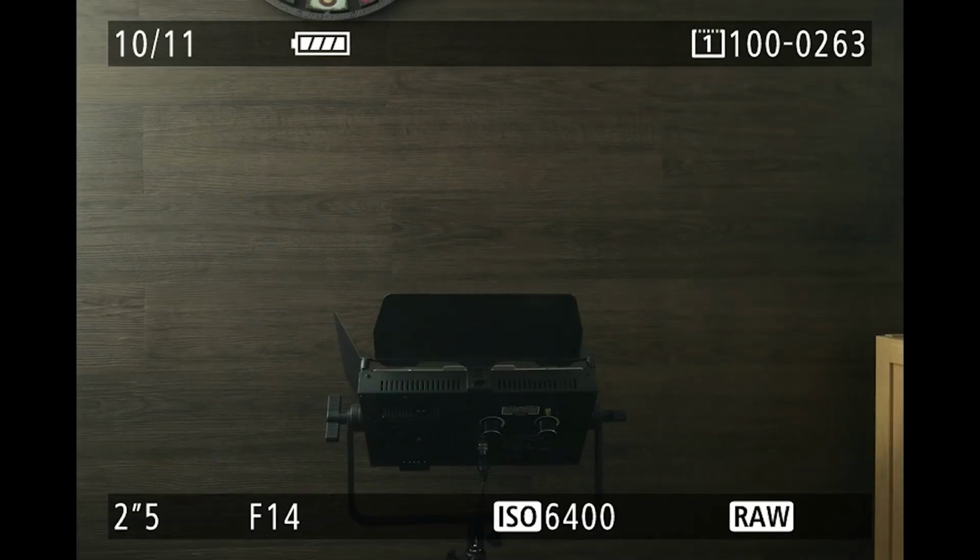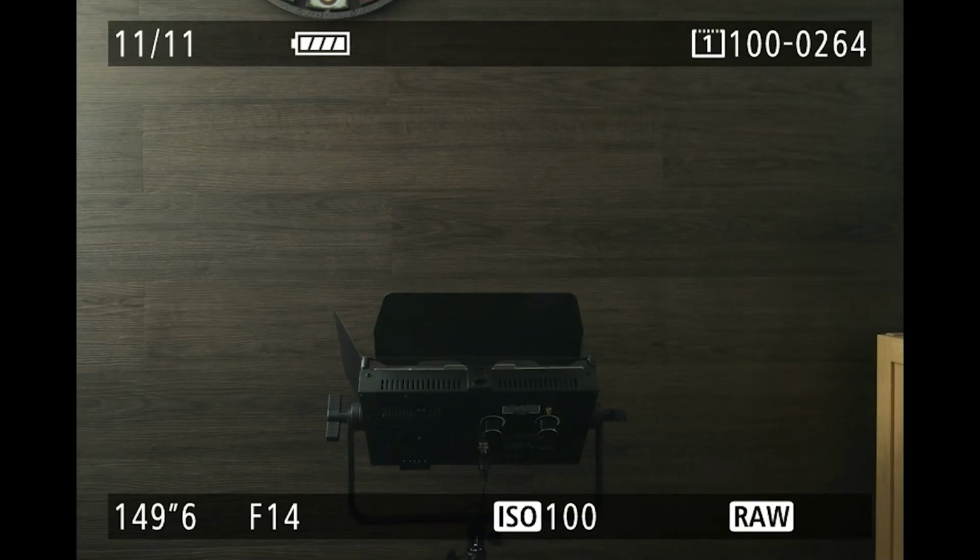2.5 minutes later, here are the results. It's the same. I told you it's simple. ISO 6400 in seconds, ISO 100 in minutes.